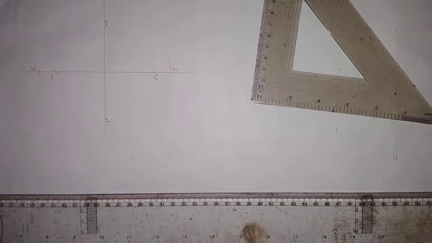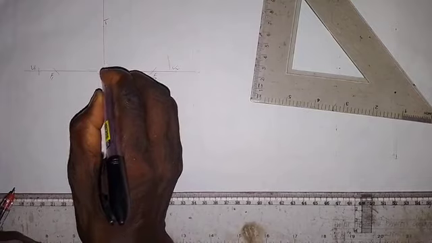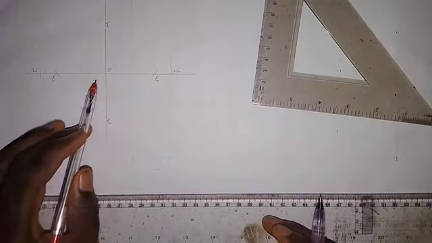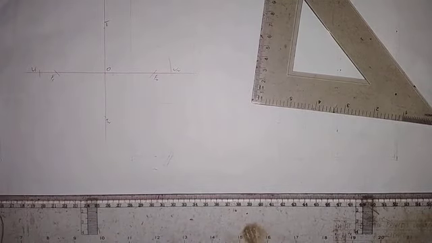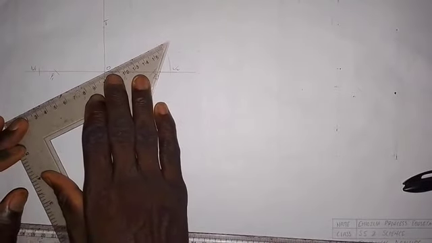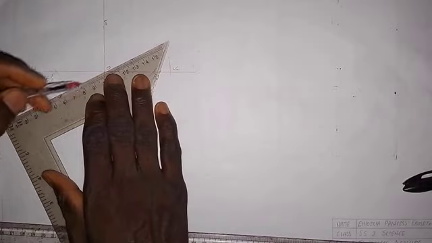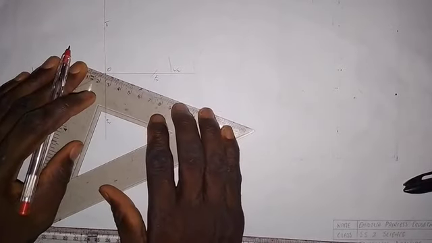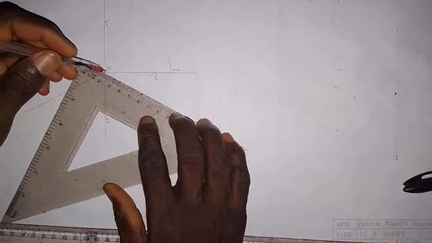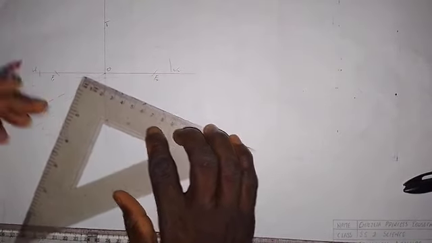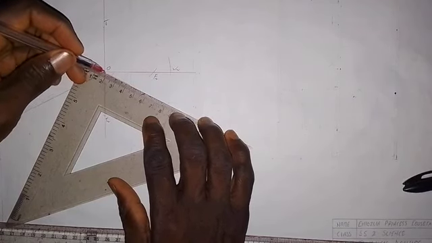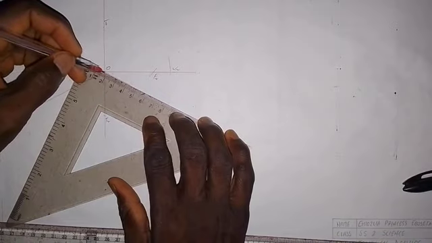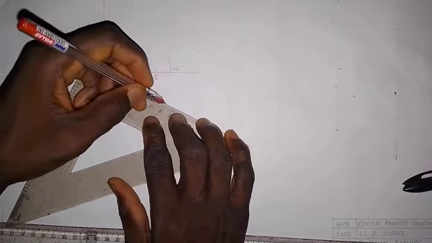So the next thing that we are going to do is, if I call this point O here, I'm going to divide distance OF1 and OF2 into the same number of equal parts. And how do we do that? I'm going to do that here, and you see how it should be done. With your set square like this, draw a line in this direction, and then from this point here, we also draw a line in this direction like this. So the line goes in this direction.